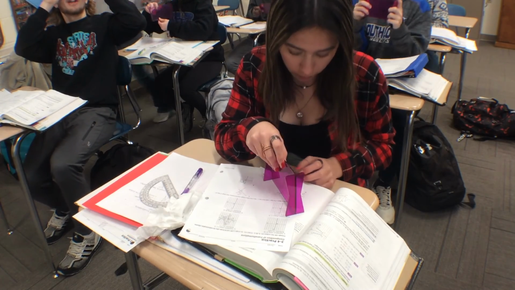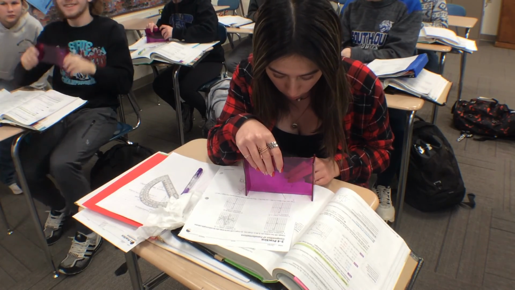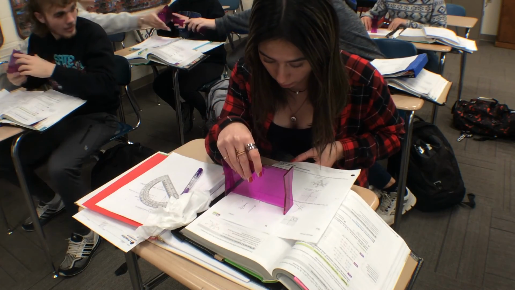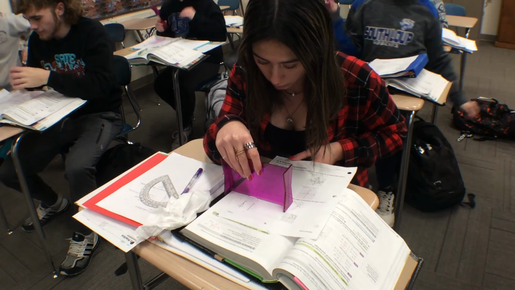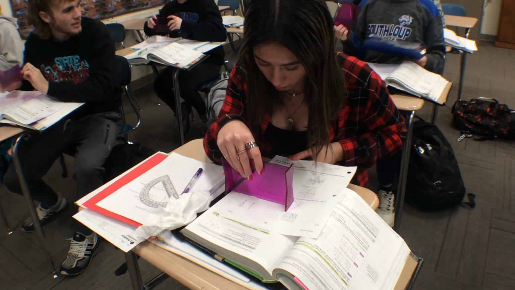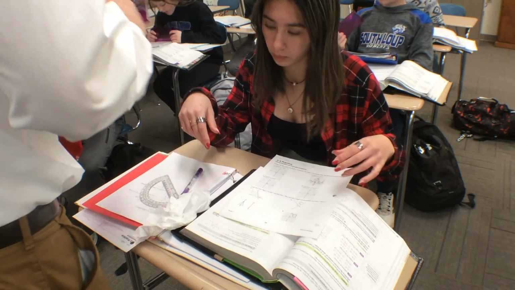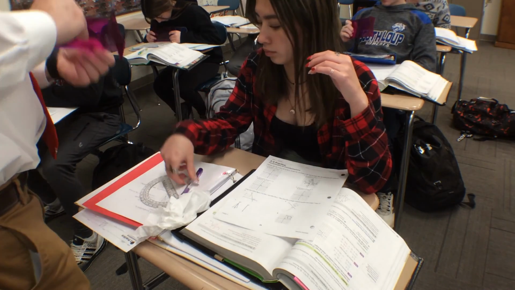So you're gonna reflect it over the x-axis first. Remember to put your... Which side do we use? Pointy side or not? No, the beveled side. This is the beveled side, right here, right?